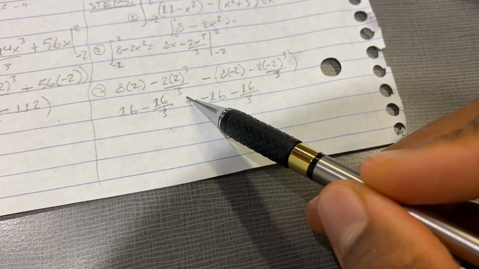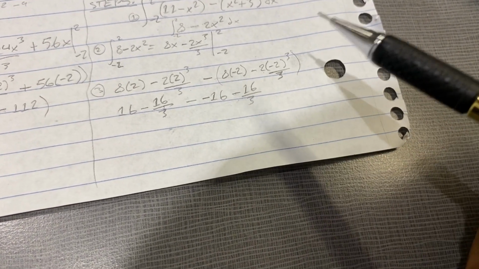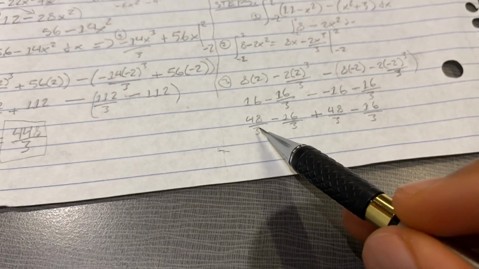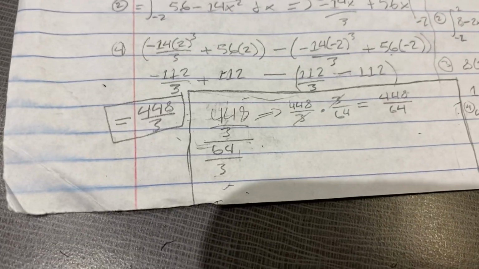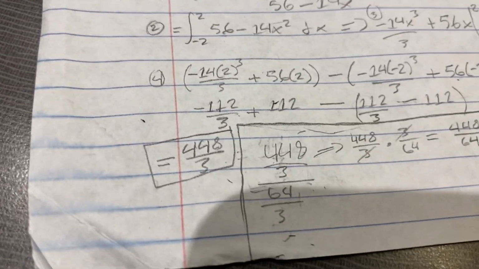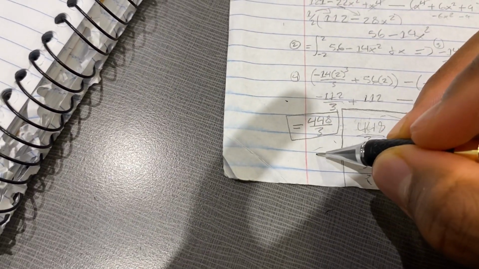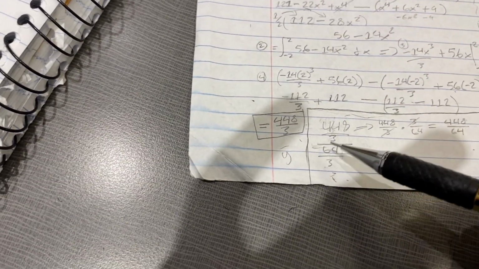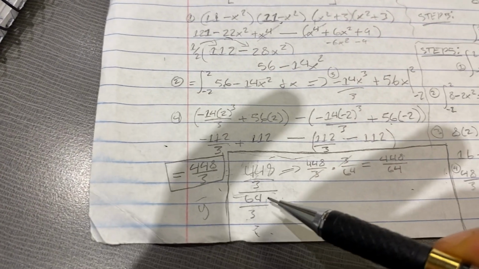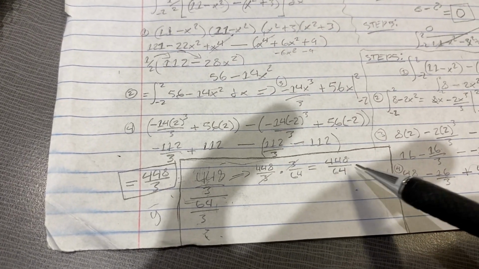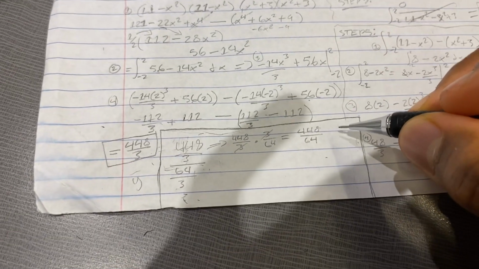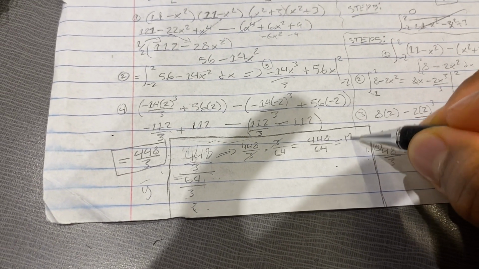Multiply these 16s by 3, and then multiply. So we should end up with 48 over 3 minus 16 over 3 plus 48 over 3 minus 16 over 3. I'm doing 448 over 3, which is this y right here. 448 over 3 divided by 64 over 3. You take the reciprocal, and you'd end up with 448 over 64, which is equal to 7.